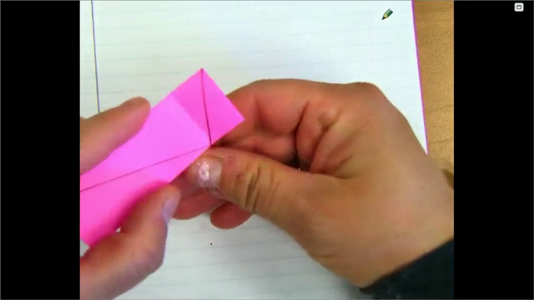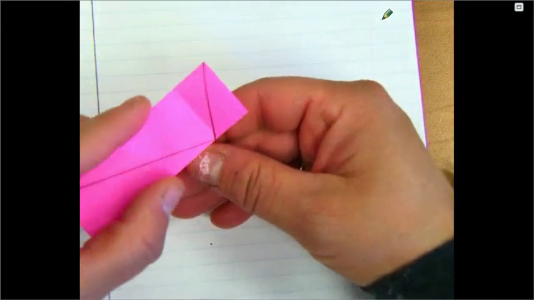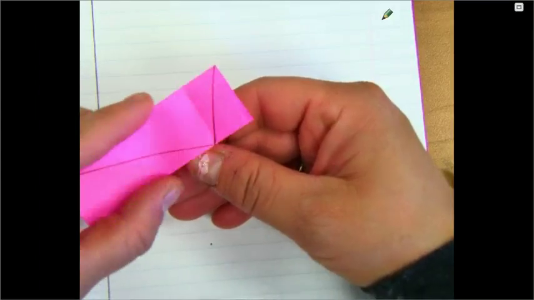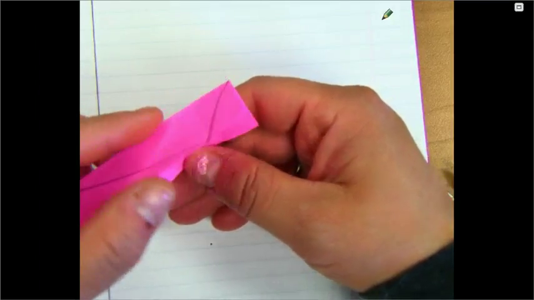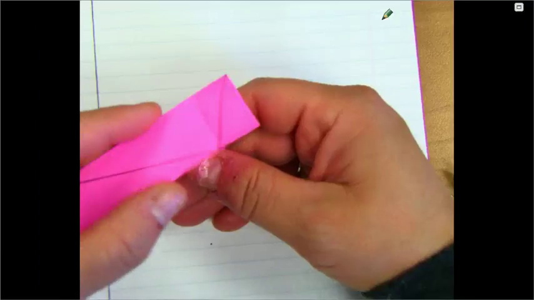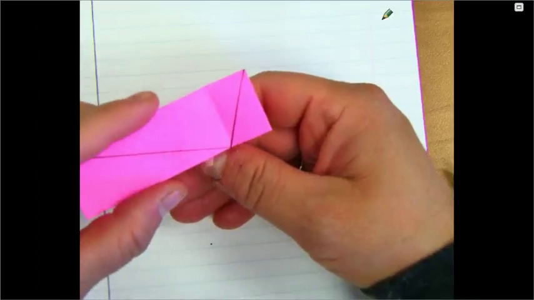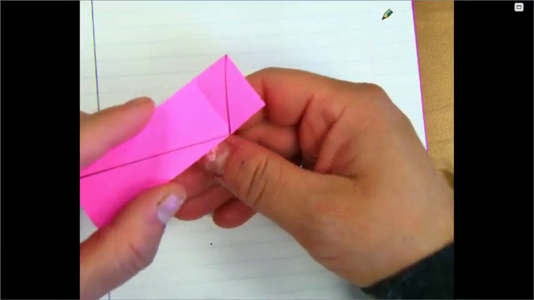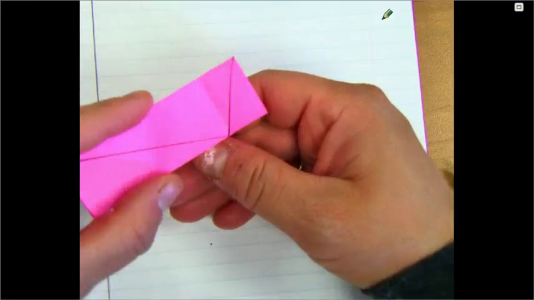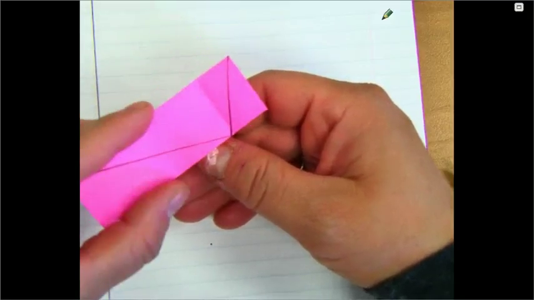Make sure that this is the part that opens. Yes, Jaime. Fold it there. Do you see that? Now we're making a kite. This is the part that opens.